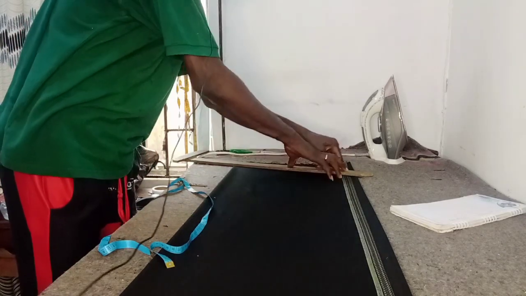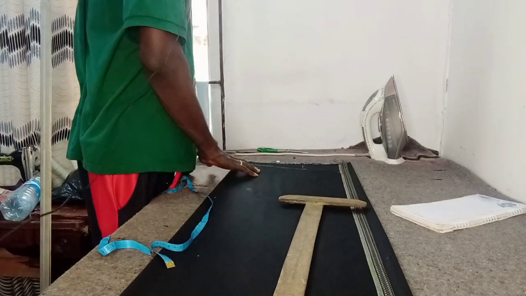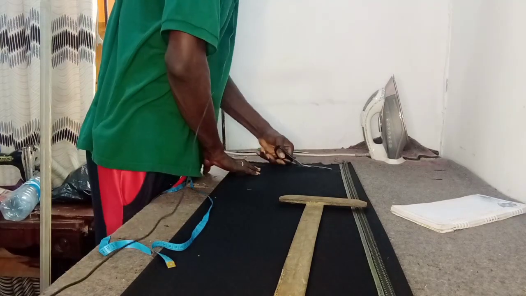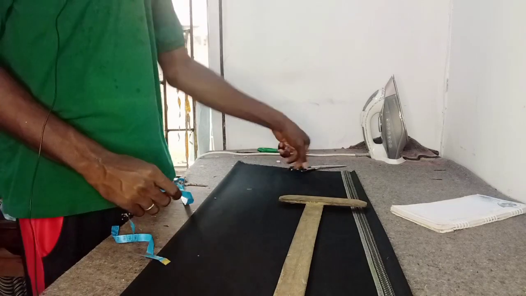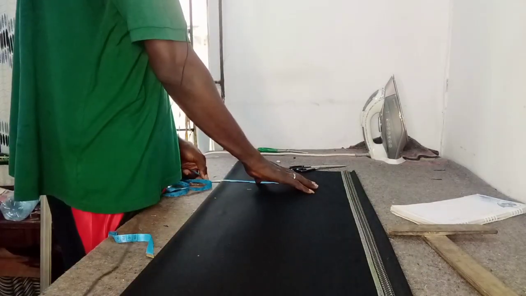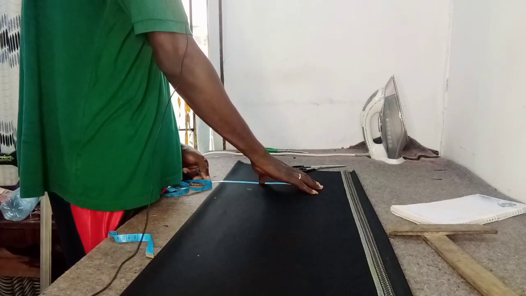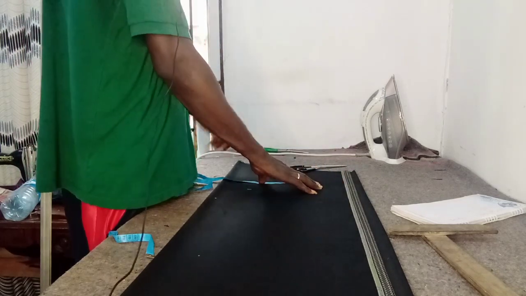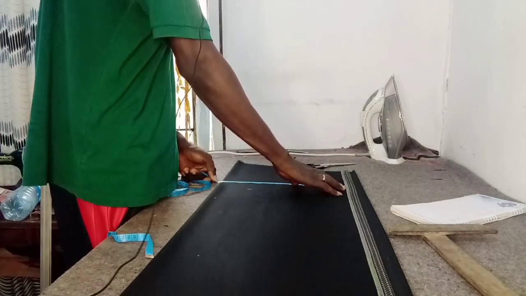So for somebody like that, you can use up to two and three quarter. But for somebody that just has a normal shoulder, you can use two and a quarter or two and a half, depends. So this very one I'm using two and a half. So that's the hem side.